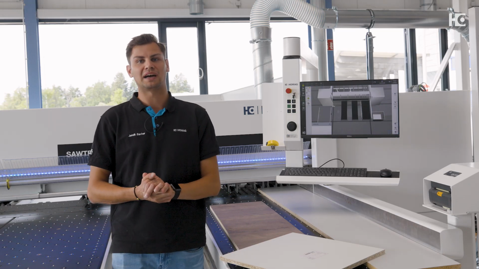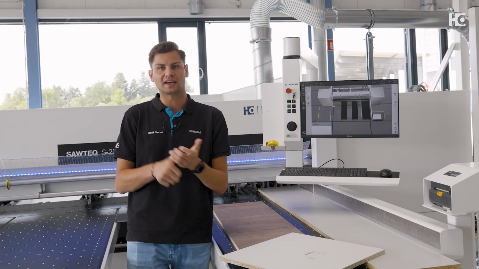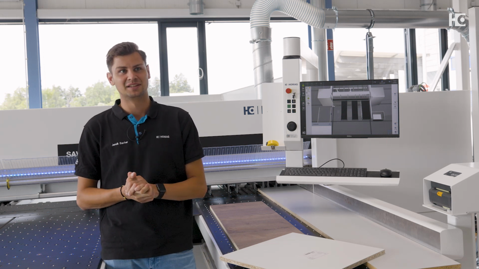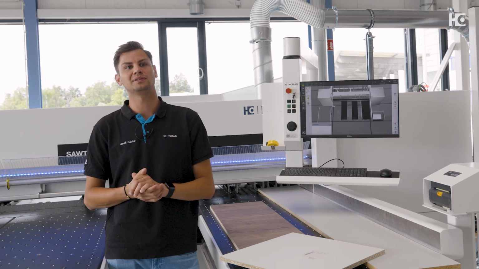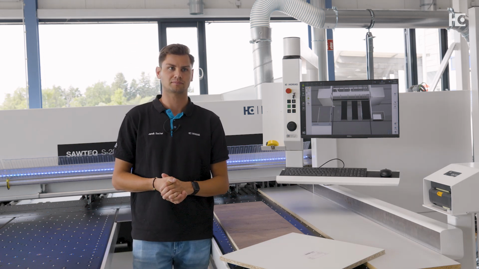Having to reproduce parts is expensive and annoying. It costs a lot of time, money, material and nerves. But it's also inevitable that we'll need to do some reproduction.